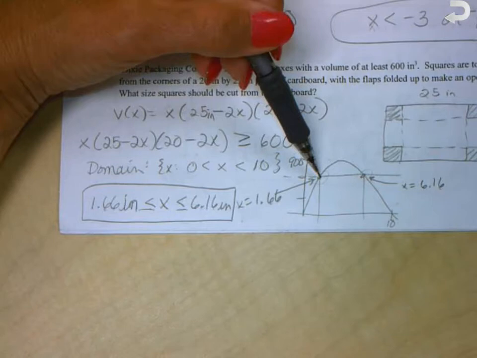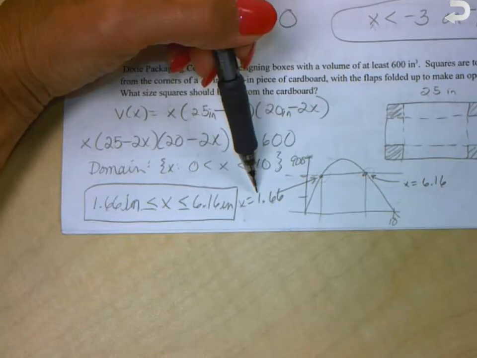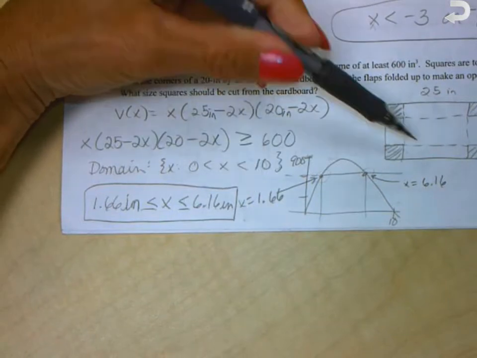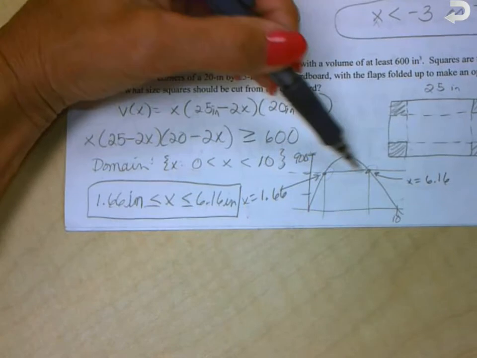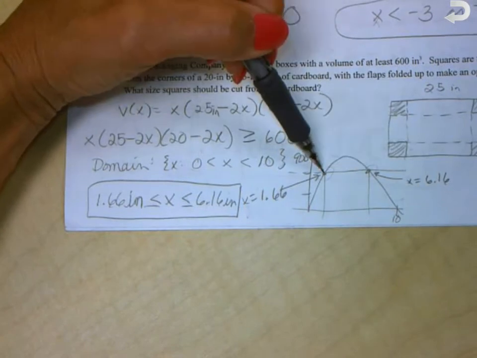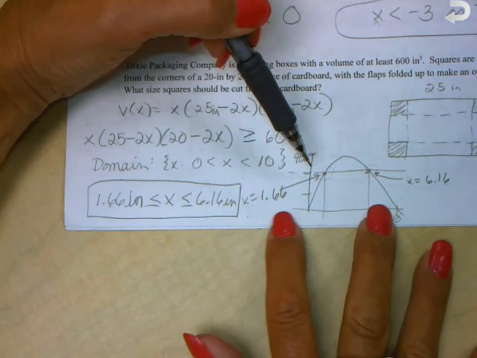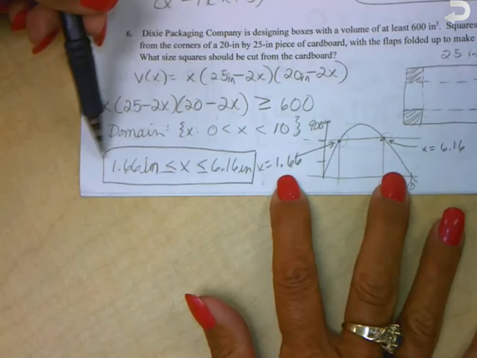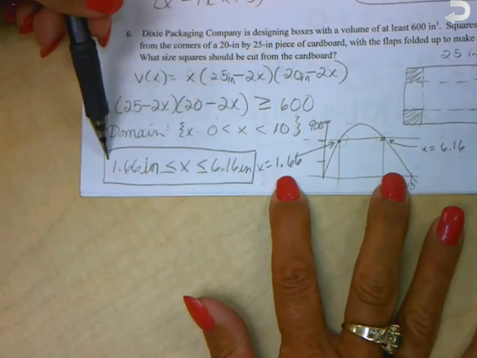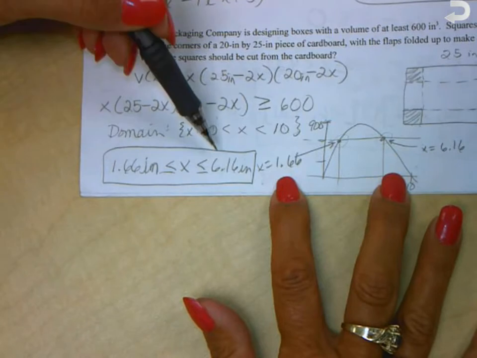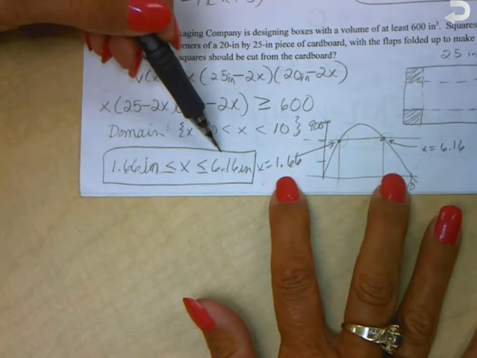And I also put into my calculator that I want the volume to be 600, so I graphed a line at y equals 600 and used the intersect feature to determine these two x-coordinates. Got 1.66 and 6.16 to be the two values I would have for that.